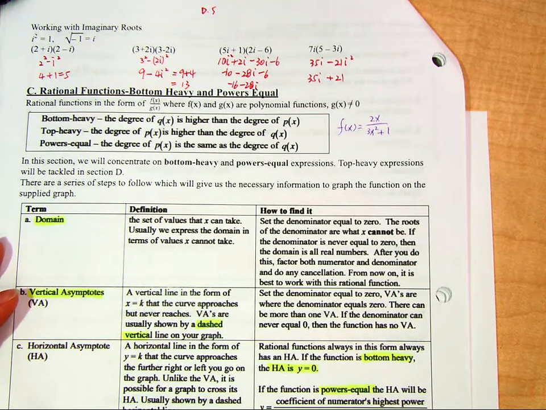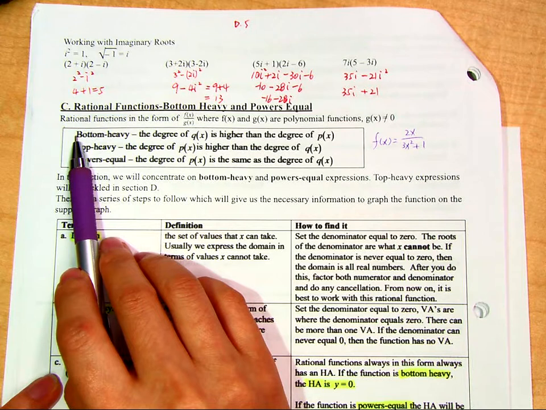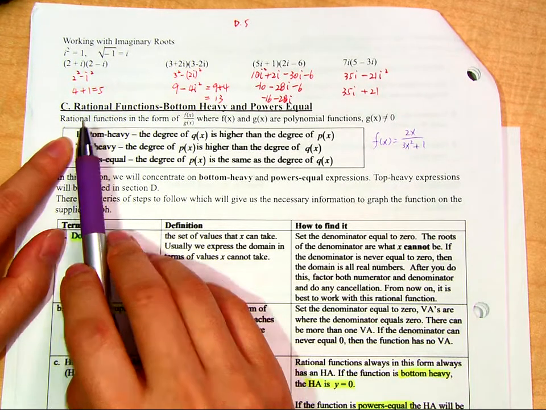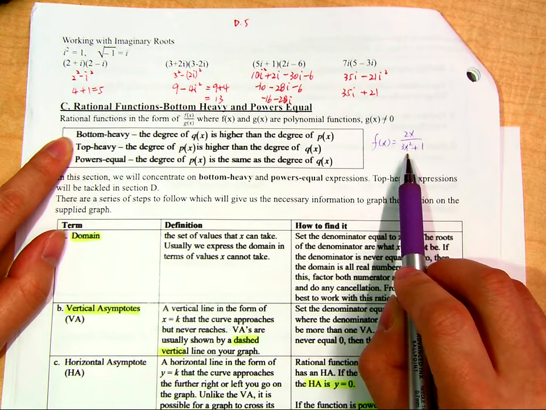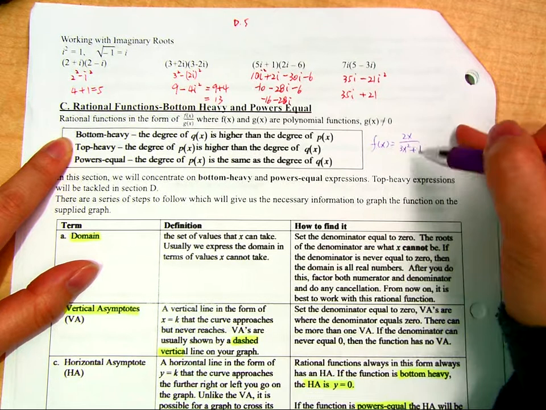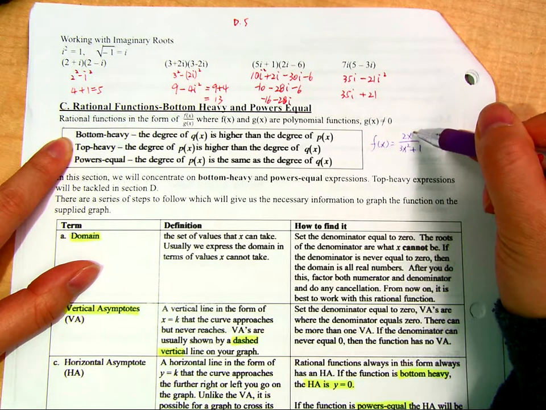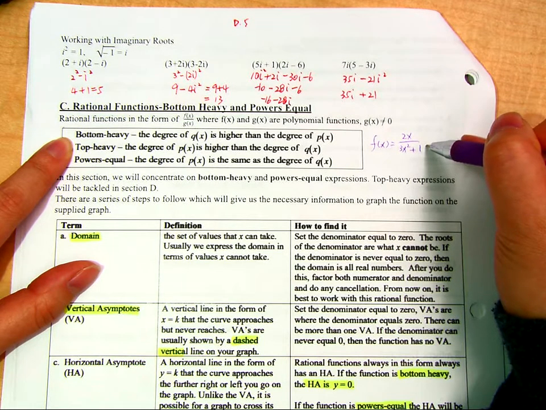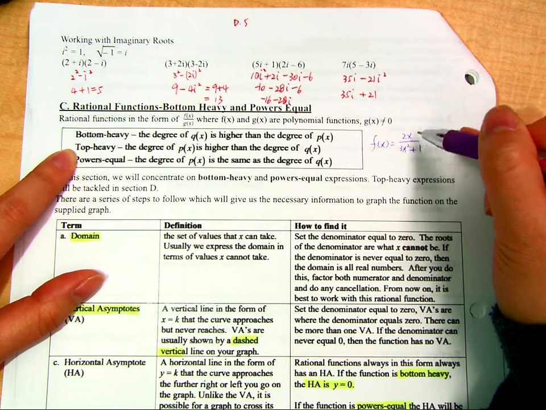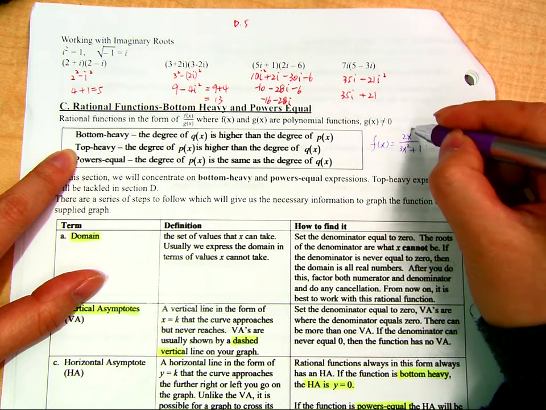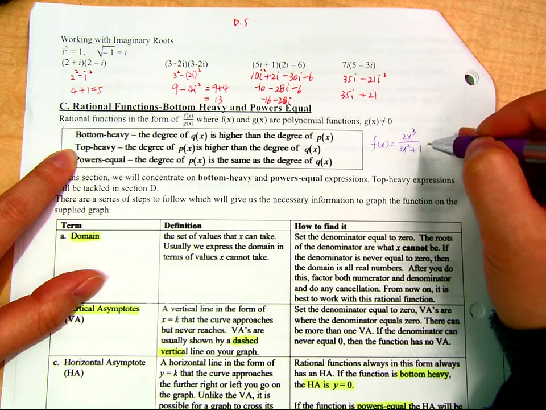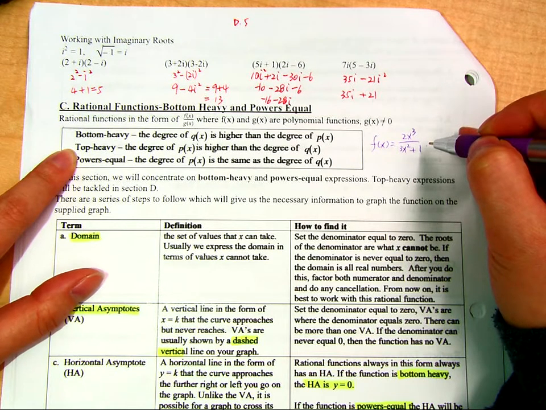When we have a rational function, there are three types. First one, bottom heavy. Bottom heavy means the power on the bottom is bigger than the power on the top. In this example, the highest power on the bottom is 2 and the highest power on the top is 1. So 2 is bigger than 1, that's why we call this one bottom heavy. Top heavy is when the highest power on the top is bigger than the highest power on the bottom. For example, if I have a 3 on the top, this function will be a top heavy function.